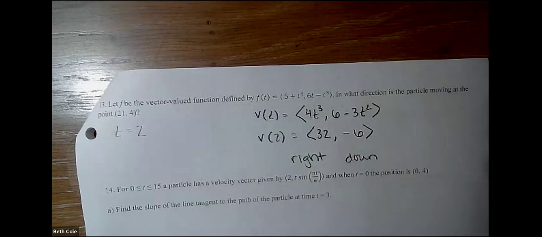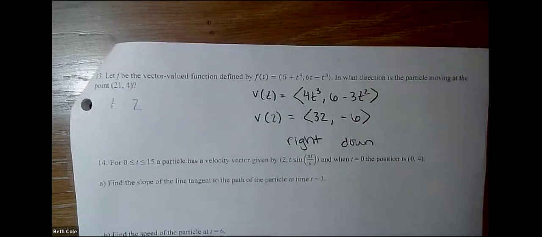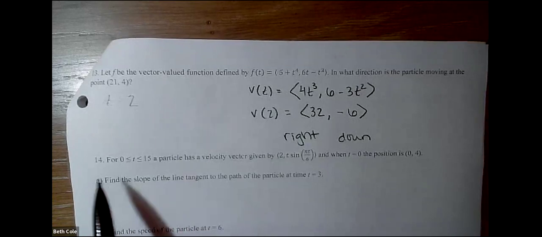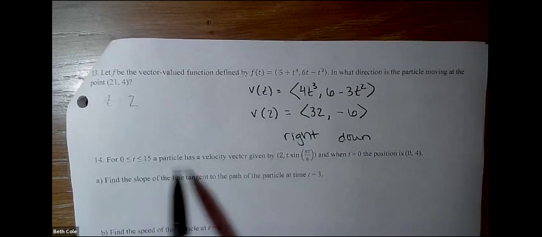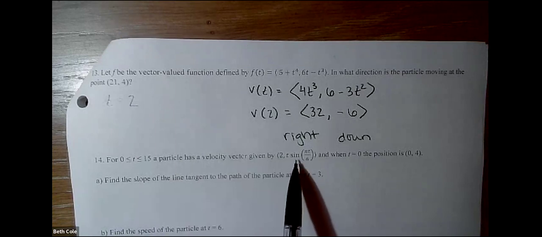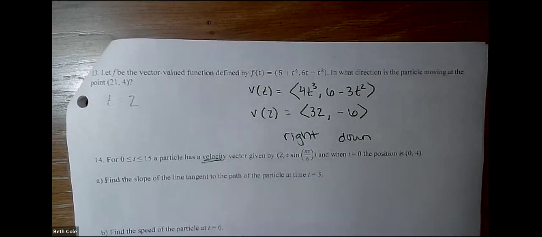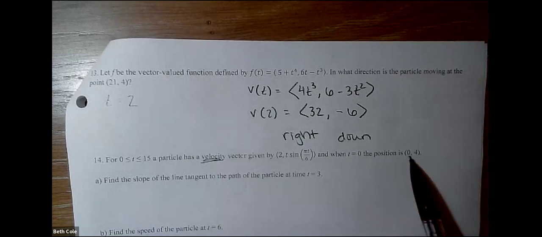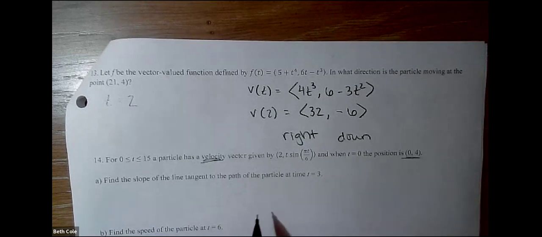All right, this is your free response question. I will go ahead and tell you 3 parts of this are fairly straightforward, and then there is one part that you're going to have to buckle up. So I'm just giving you a heads up on that. All right, find the slope of the, let me read what they gave us first. For 0 to 15, particle has velocity vector given by this. This is our velocity. And then we have an initial condition at time 0, which is nice, is (0, 4).